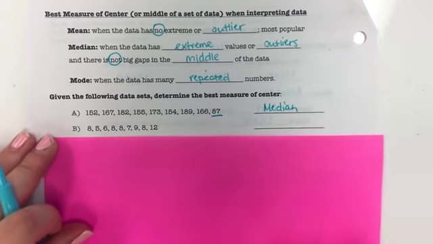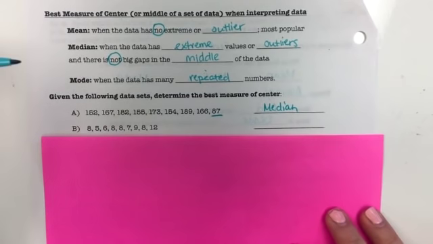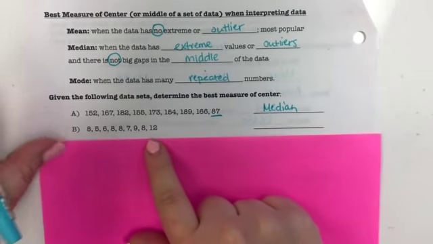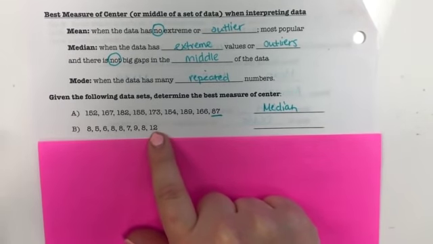All right, if we look at the next one, we've got 8, 5, 6, 8, 8, 7, 9, 8, and 12. So we've got numbers ranging between 5 and 12. We've got 5, 6, 7, 8, and 9, and then 12 is kind of off here on its own. Now, 12 is not really a far enough gap to consider it an outlier yet.